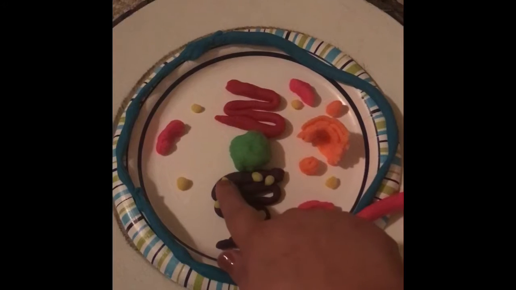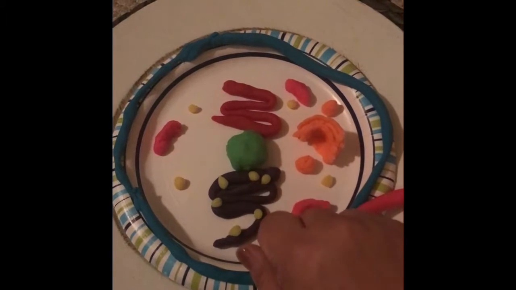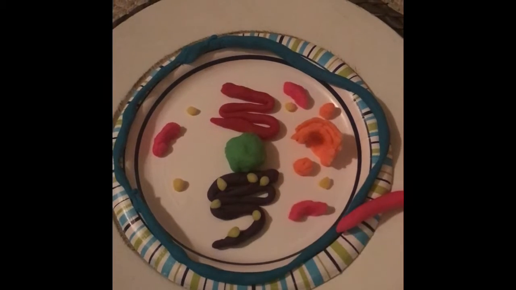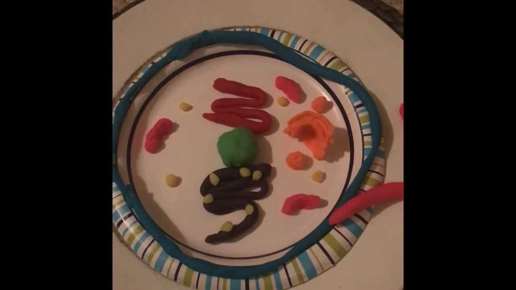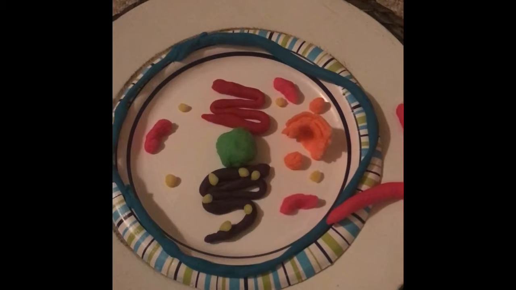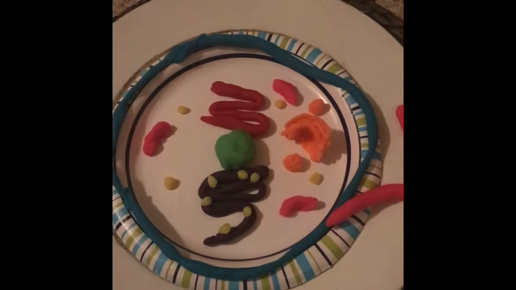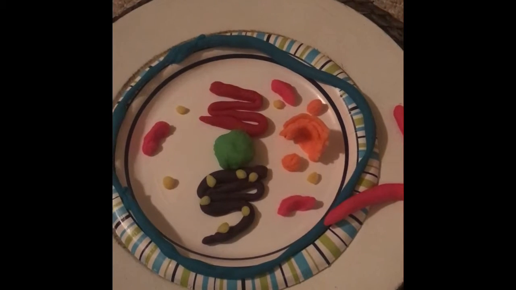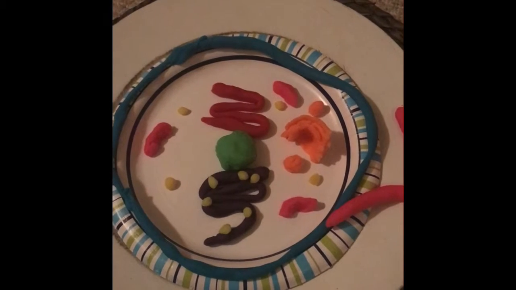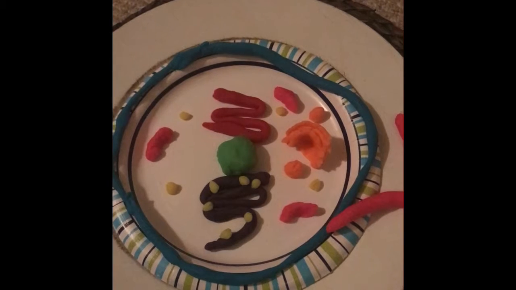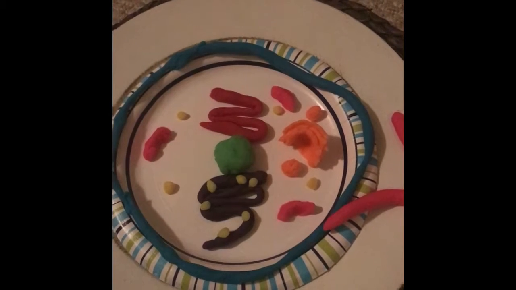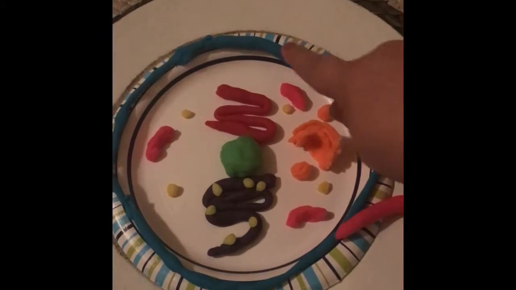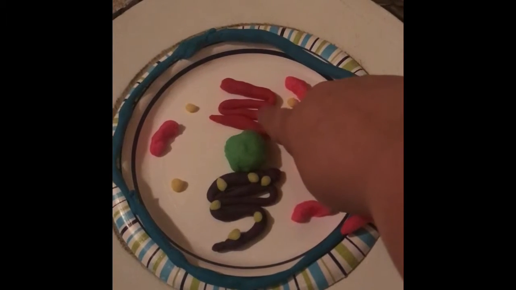Ribosomes, right here, here, and here, and here, also out in the cell cytoplasm, make proteins from amino acids. We learned last unit that proteins make up a lot of things in our body, including keratin, which is our hair and nails. It makes up hemoglobin that transports oxygen, insulin that regulates glucose, and enzymes that help speed up chemical reactions. Over here is my smooth endoplasmic reticulum.